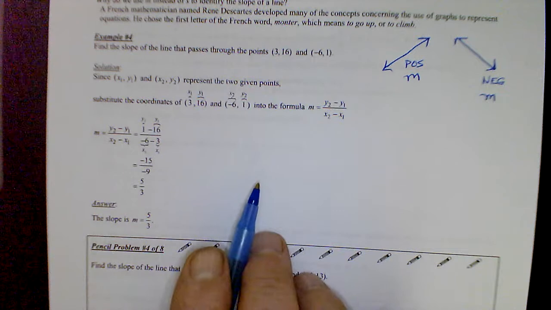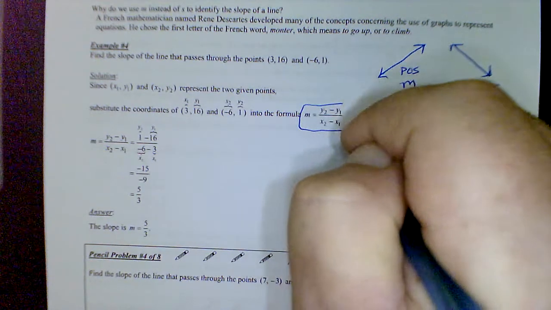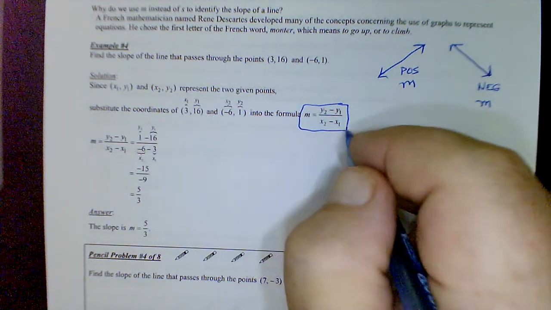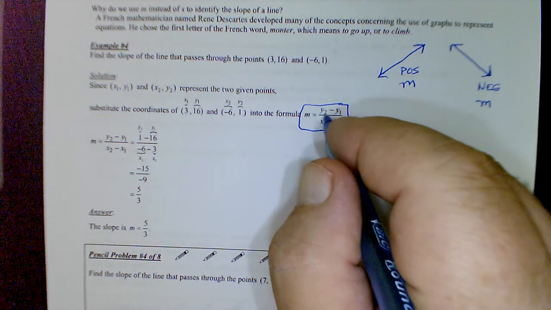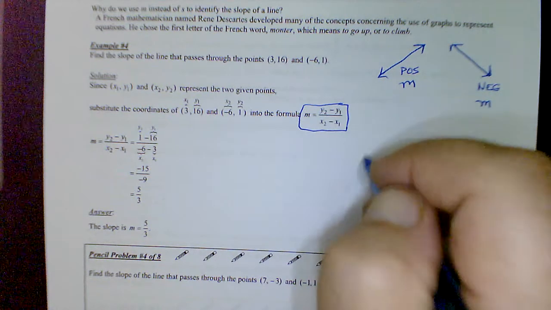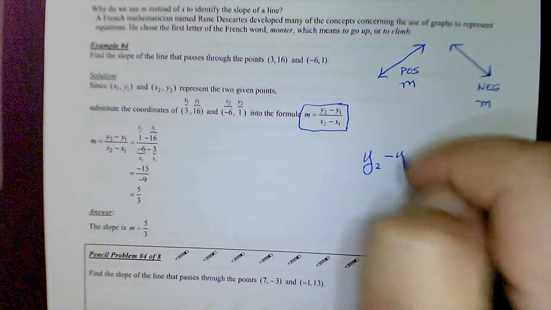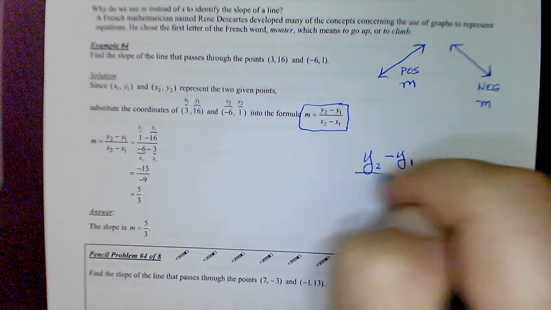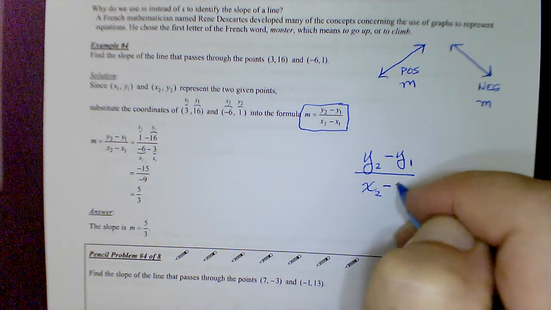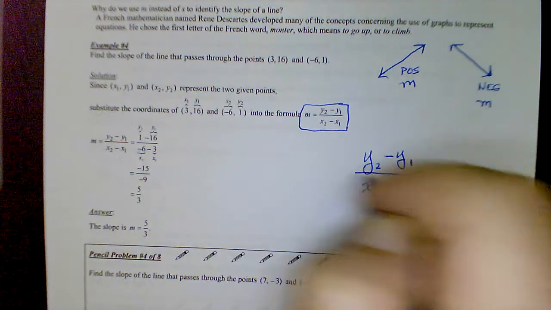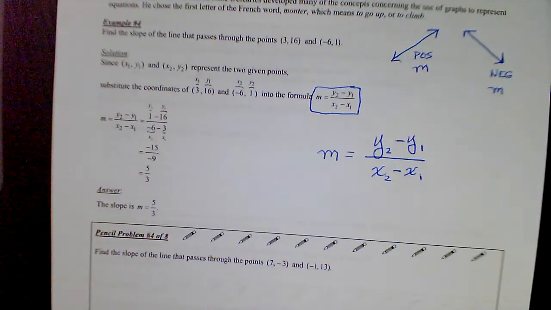And we have an equation for the slope, so you're going to want to memorize this. y2 minus y1 over x2 minus x1. These are subscripts. When we say y2, it's y with the subscript of 2 minus y with the subscript of 1 over x subscript of 2 minus x subscript of 1. So that's our formula for the slope.